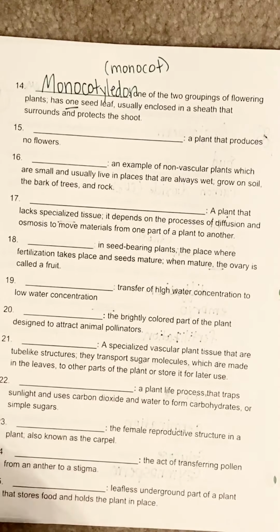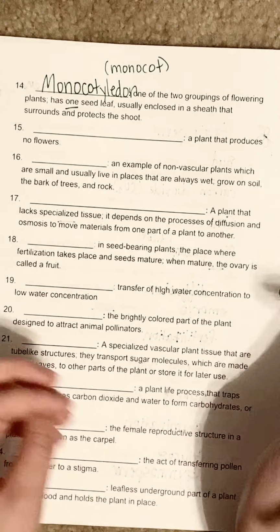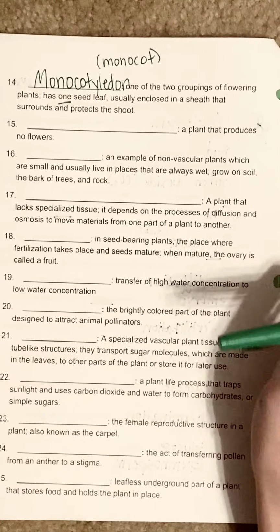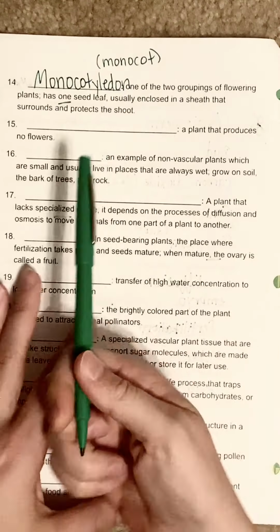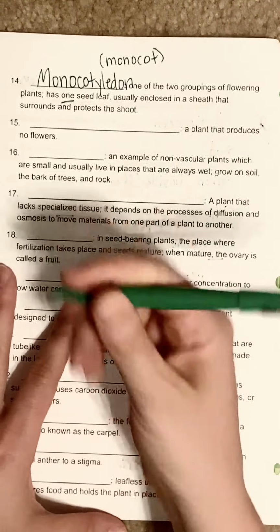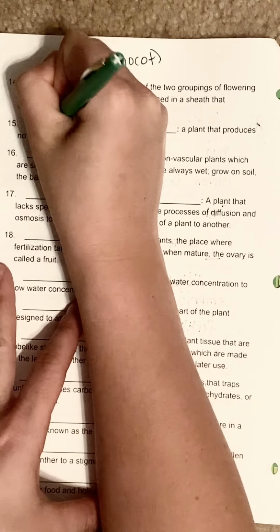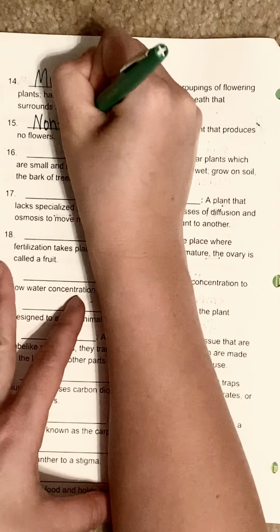Number 15, a plant that produces no flowers. If we call a plant that produces flowers a flowering plant, we call a plant that produces no flowers a non-flowering plant. Really difficult there.